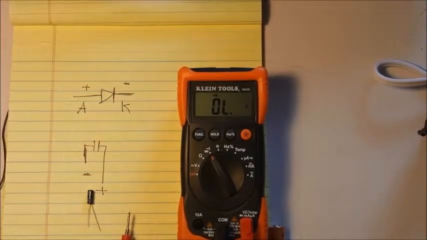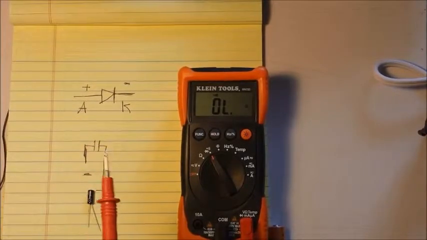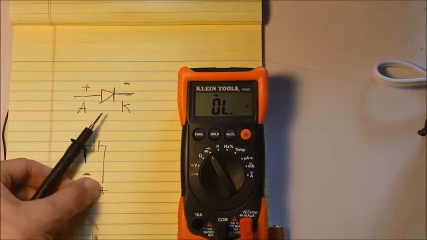If I want to measure the capacitance, I have to connect the red wire to the long terminal, which is the positive.